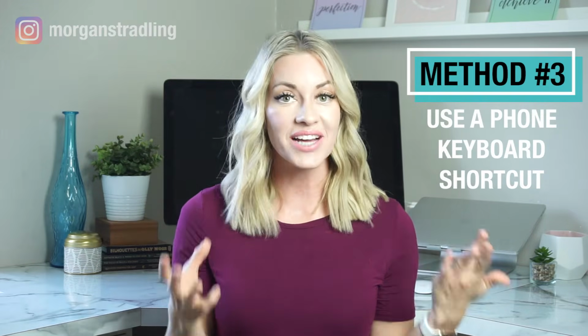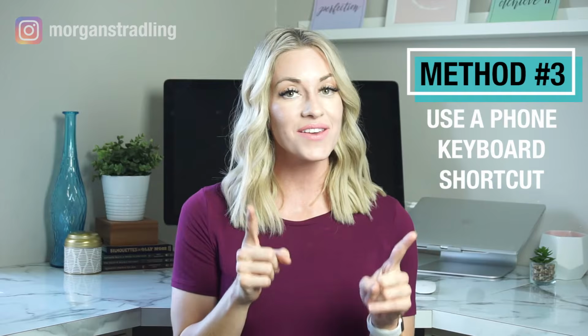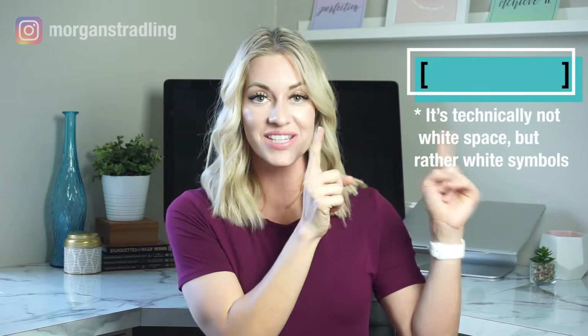All right, my next tip is by far my favorite. To me, it's the easiest. It makes the most sense. And that is to create line breaks directly using your phone. And the way that you do this is you use a keyboard shortcut that will add the spaces automatically when you're typing. So the way that you do this is you need to go and copy this code right here.